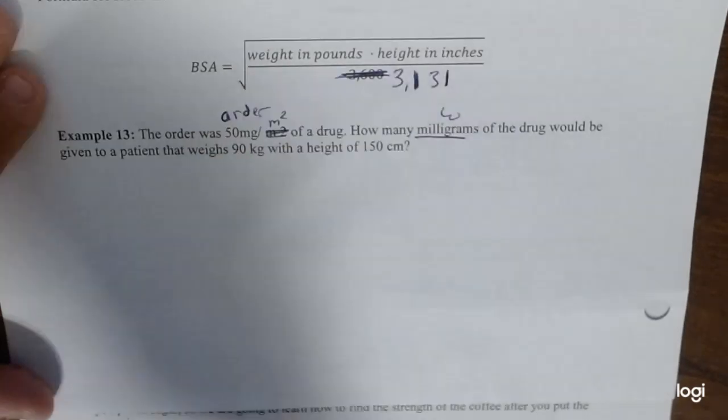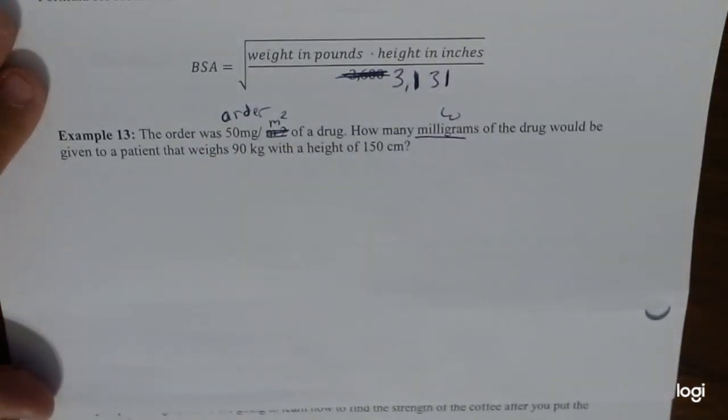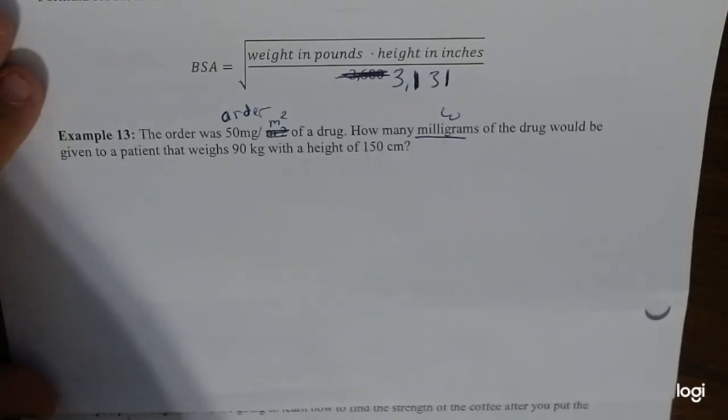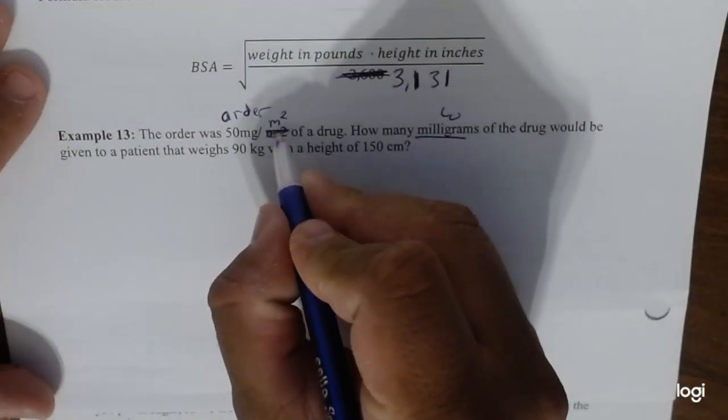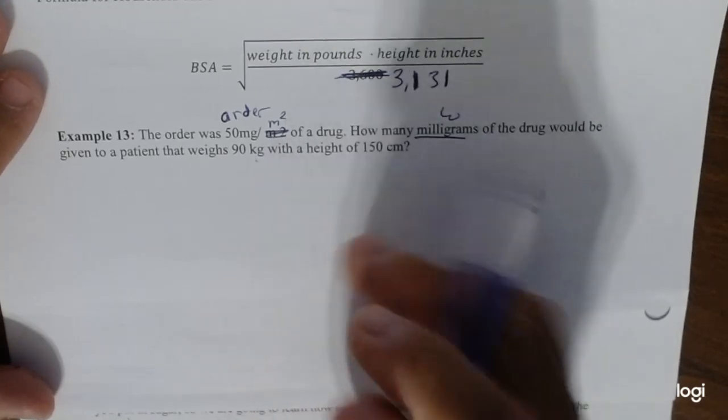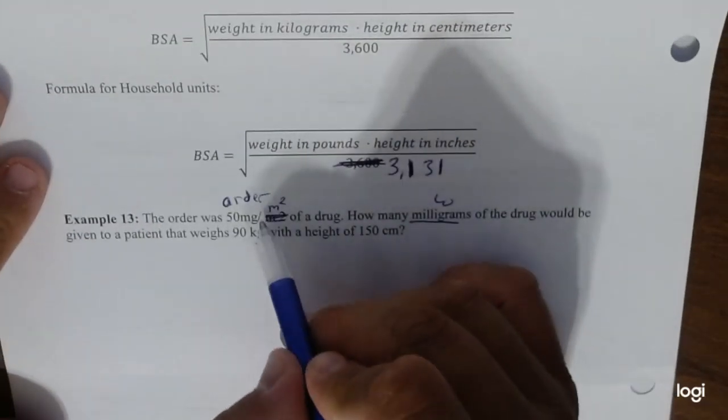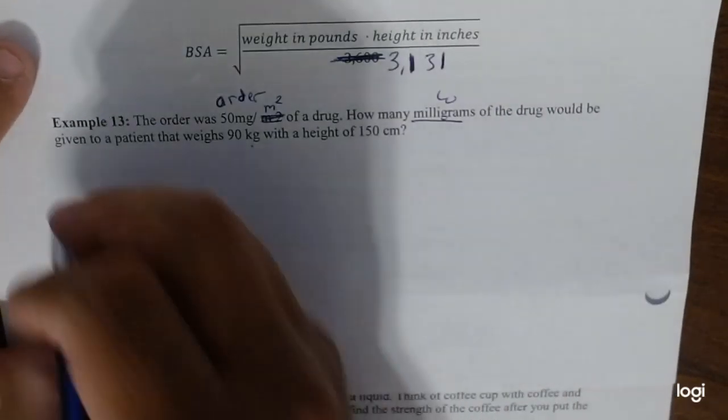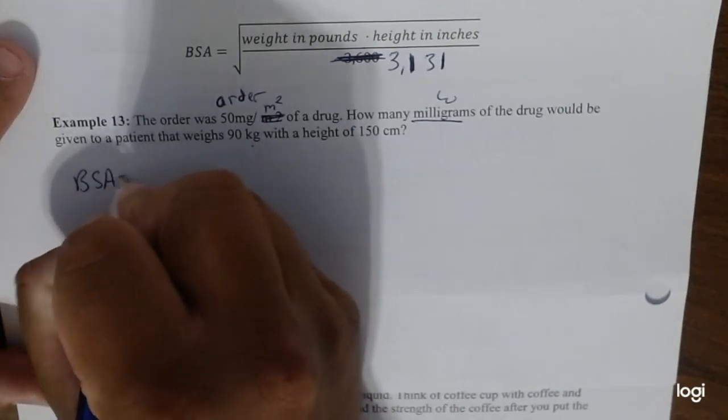Now it's the same process, right? Size times order should give you the dosage you're given to us. Now here's the problem. Because it's an m squared, we can't just multiply by that. We have to find the BSA first to cancel out the m squared. So first thing we have to do is find the BSA for this patient.